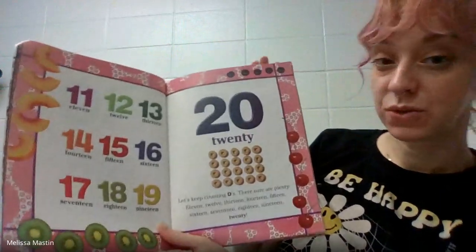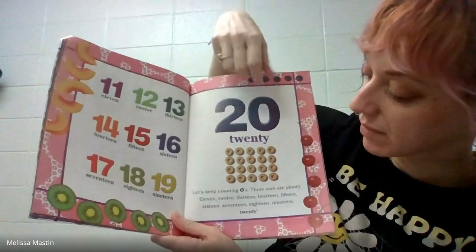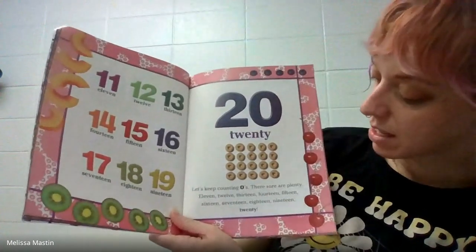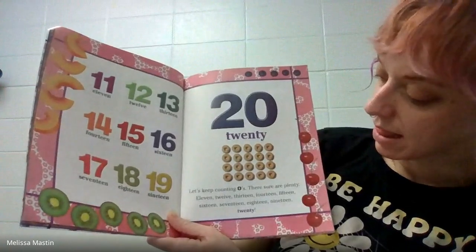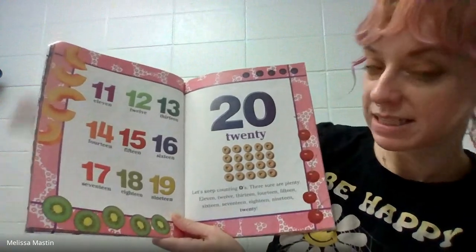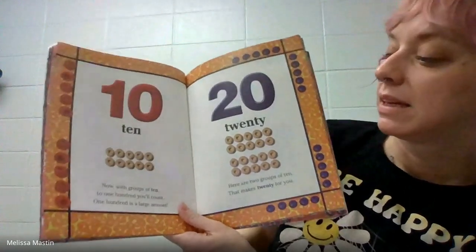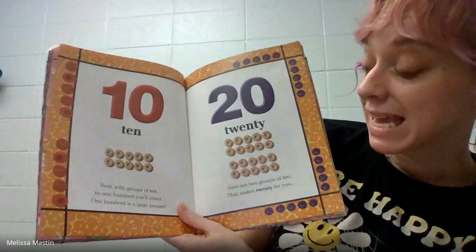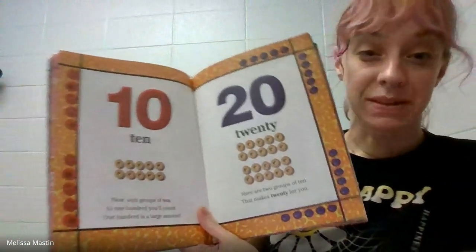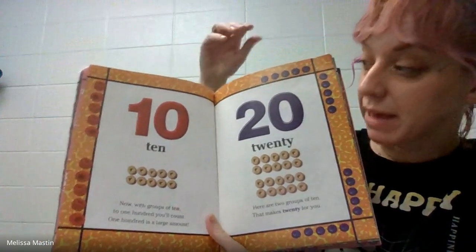And here on our 20, we actually have 20 Cheerios right here to count. Let's keep counting O's. There sure are plenty. 11, 12, 13, 14, 15, 16, 17, 18, 19, 20. Now with groups of 10. So we can do groups of 10 and we count by tens. This is a fun way to skip count.